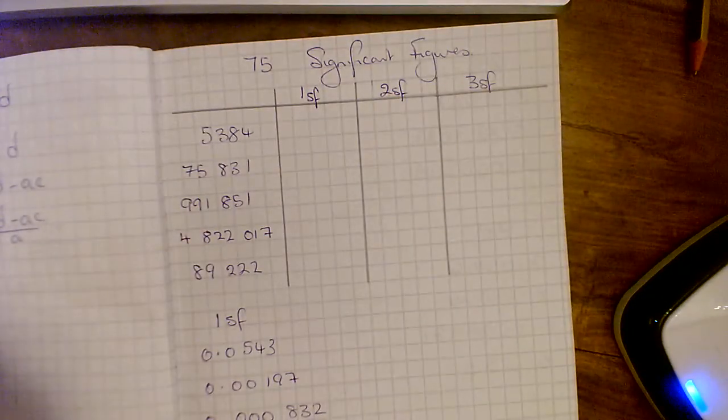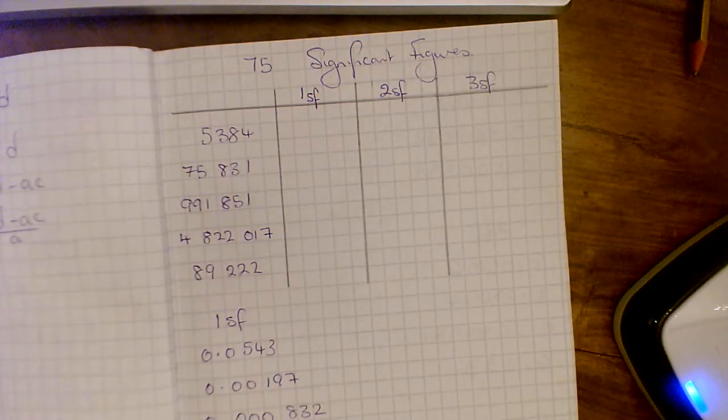Okay, we go for another MyMaths walkthrough. This is task 75, significant figures, just rounding the numbers off.